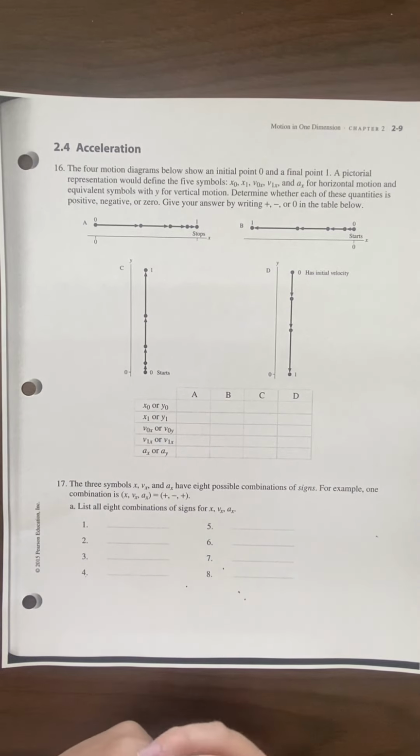Hey everybody, this video is for the 2.4 homework on acceleration. I got some awesome feedback from you guys that we were needing more guided practice with problem solving. So I'm planning on making instructional videos for all of the homework assignments.